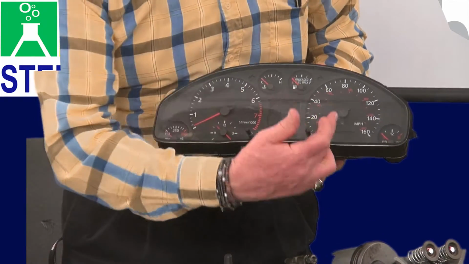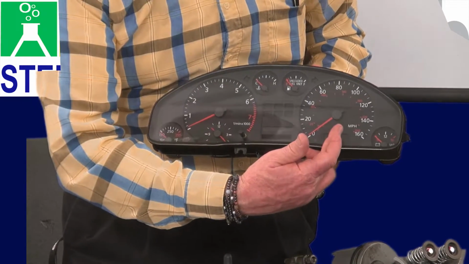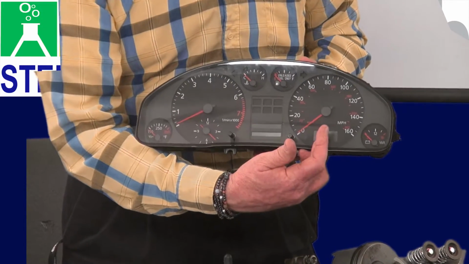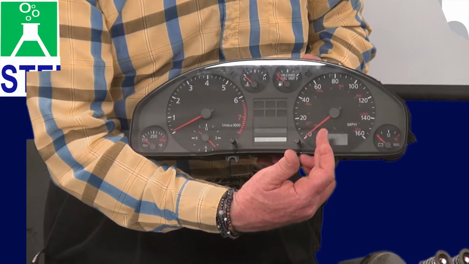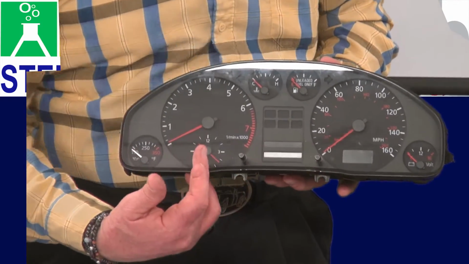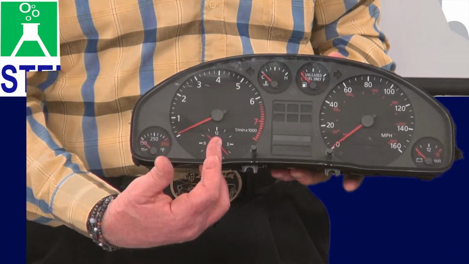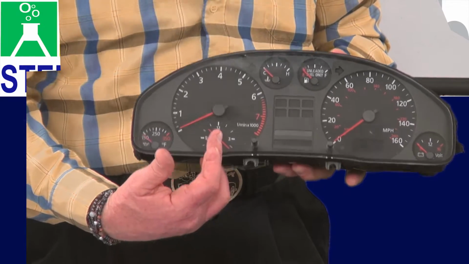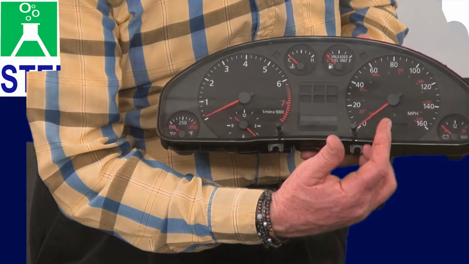All right, so we have 2 major dials here. The first one is measuring the speed of the automobile. We measure that in miles per hour. The other is the speed of the engine, and we measure that in revolutions per minute. So first we're going to do miles per hour.